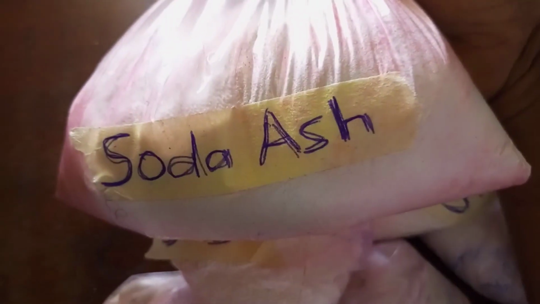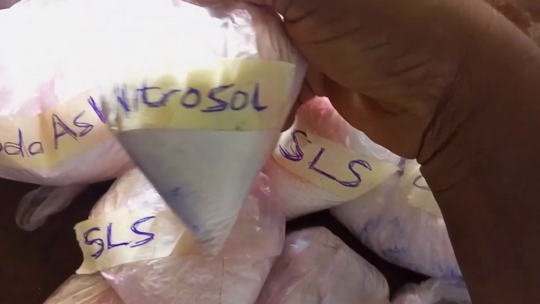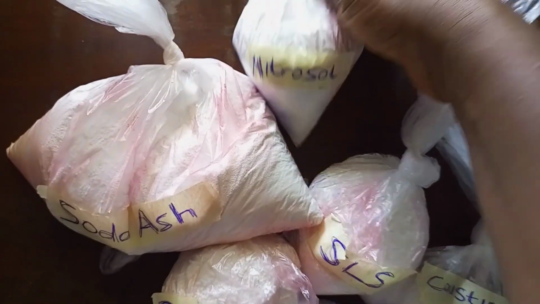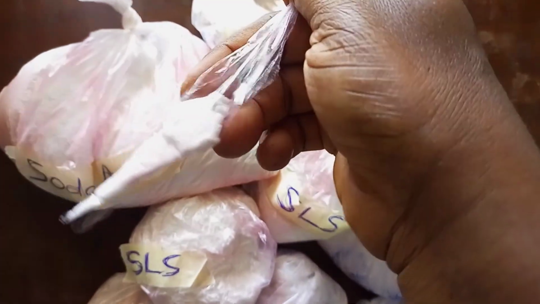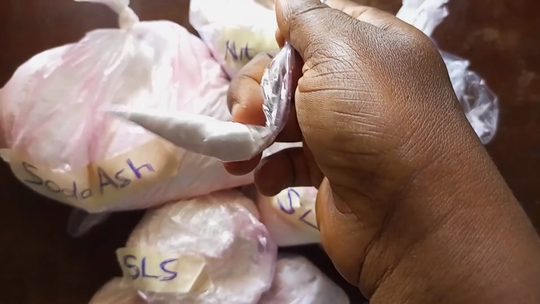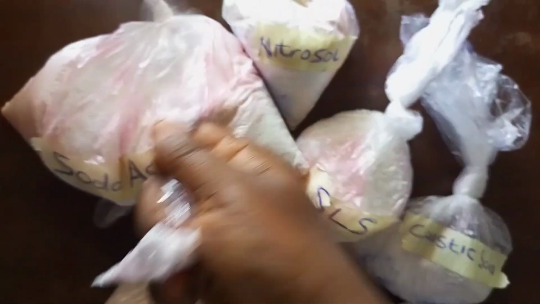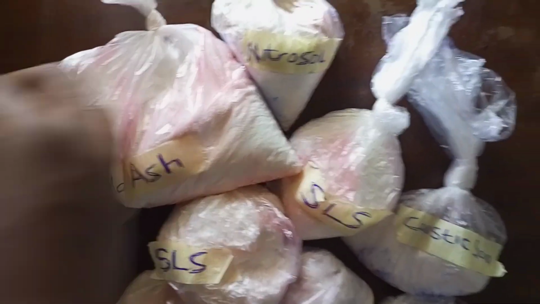So next is soda ash, then NITROSOL. Okay, so this is a preservative. I'm going to be using it at the end of the production. Then I also have a color here.